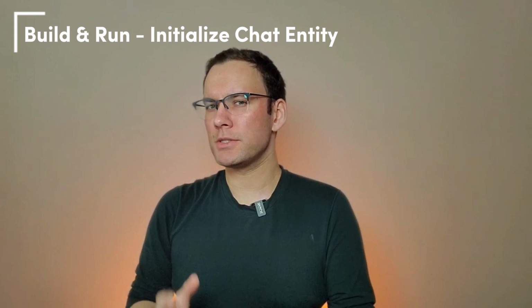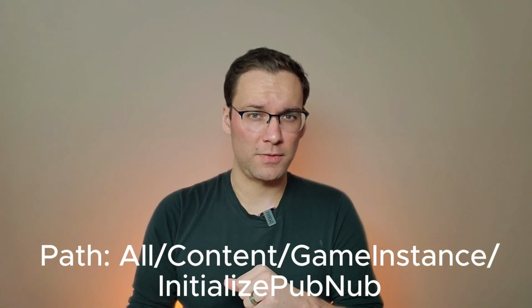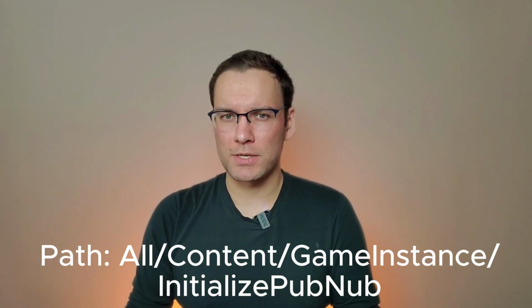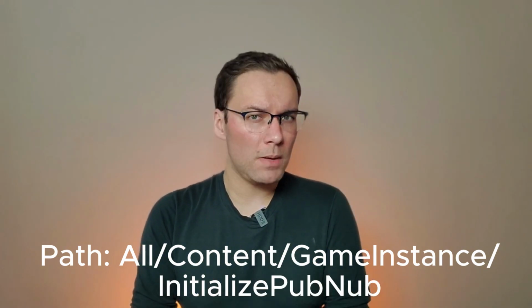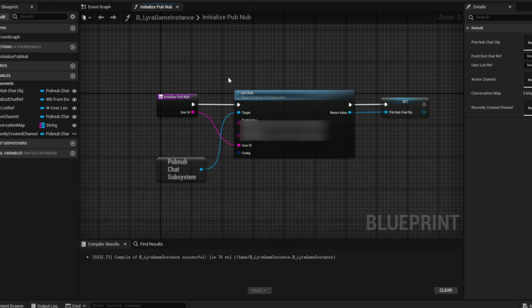So the first step in initializing chat is to call the init chat function from this location you see here on the screen to construct the chat entity object. You provided the user ID and the publish and subscribe keys earlier when the function initialize PubNub is called from the front-end state component in the Unreal Chat showcase game.